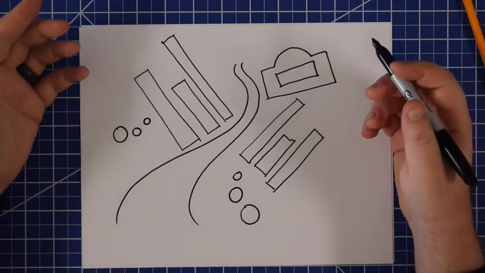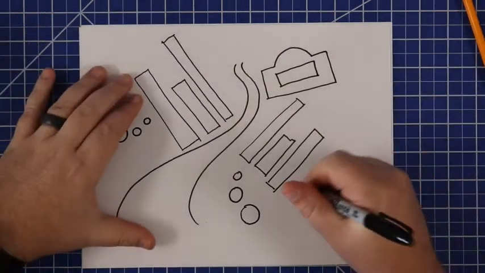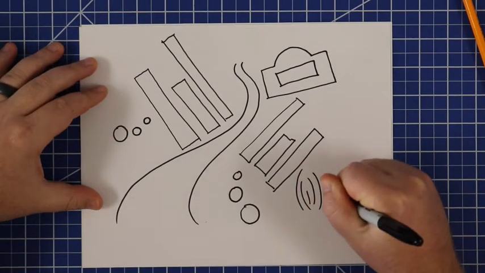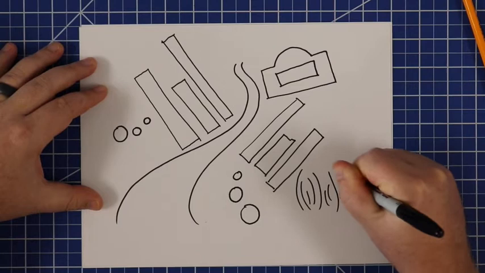Another thing I think of when I think about baseball is the grass. So maybe I'm going to start drawing some lines to kind of represent the grass.